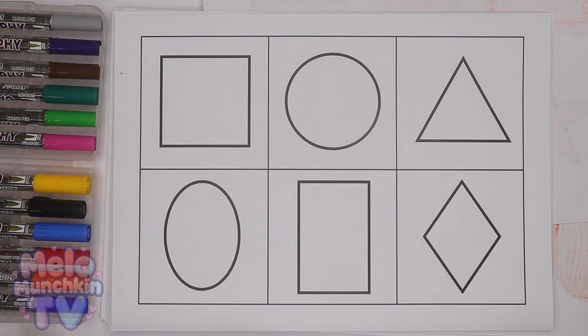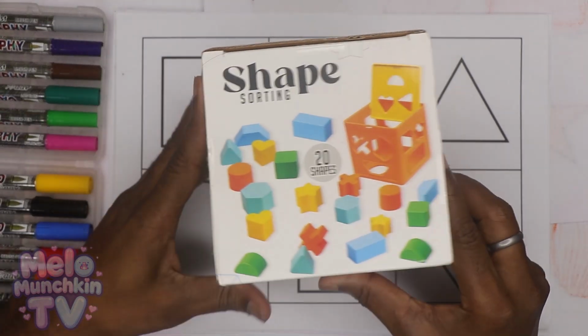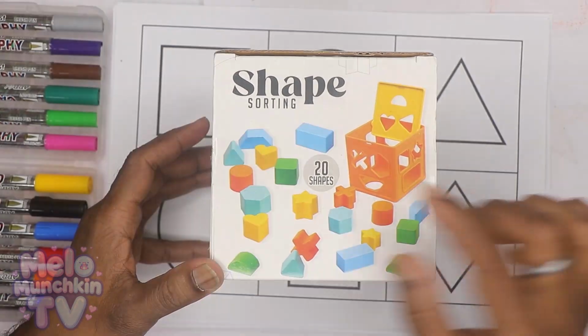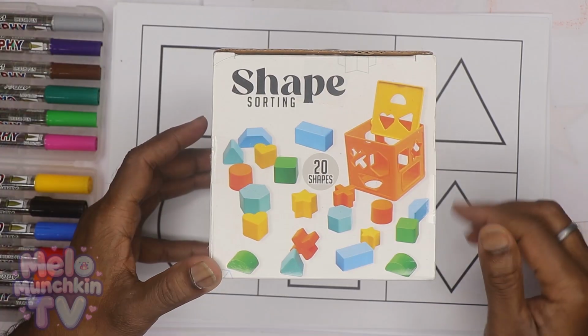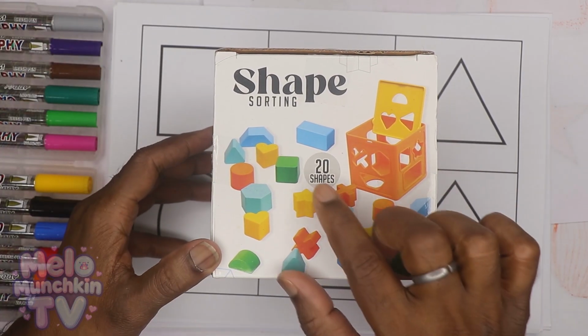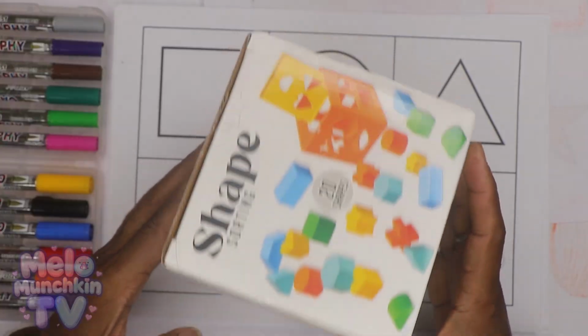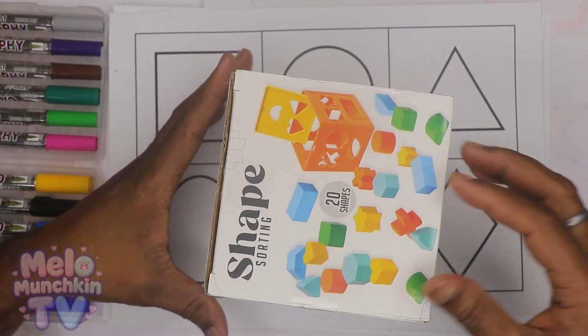So today we are going to learn shapes, but we'll learn in a different way. For learning shapes, I have one toy. This toy. What is this? Shape sorting. So how many shapes are there? 20 shapes. Let's see what's inside.